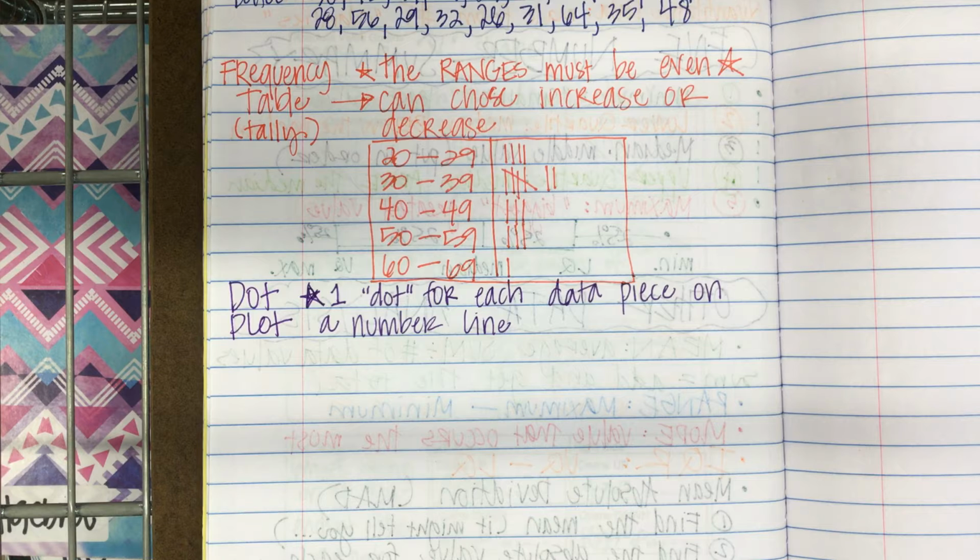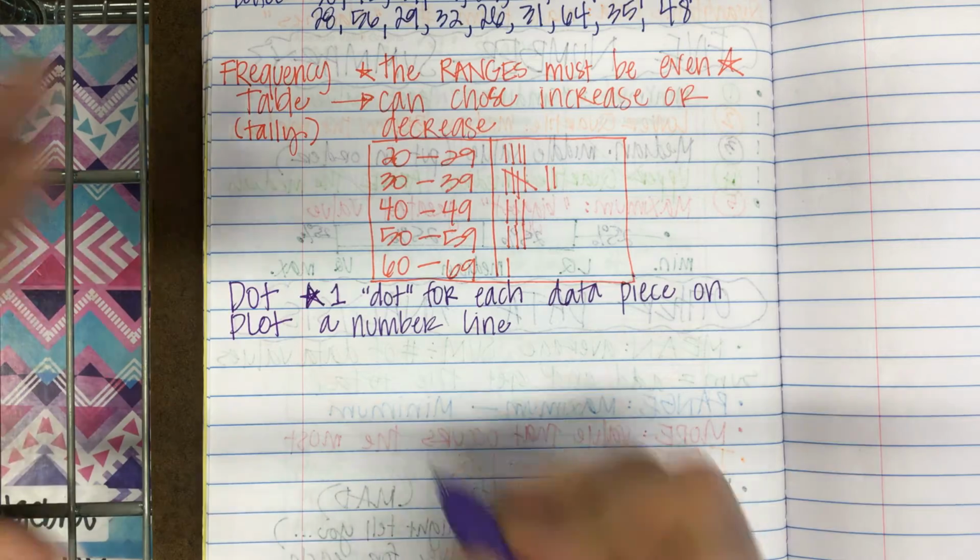The biggest issue with dot plots are those of you out there that are heavy-handed. Your dots or your X's or whatever you want them to be need to be uniform in size, which sometimes can be a little bit difficult.